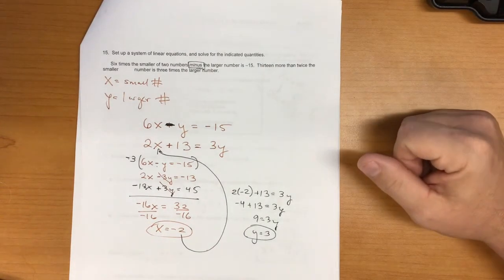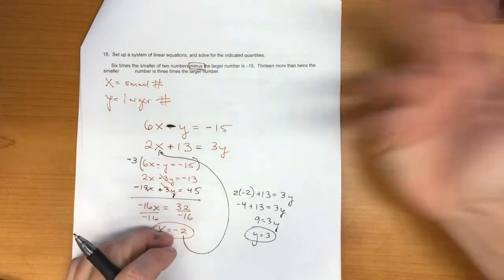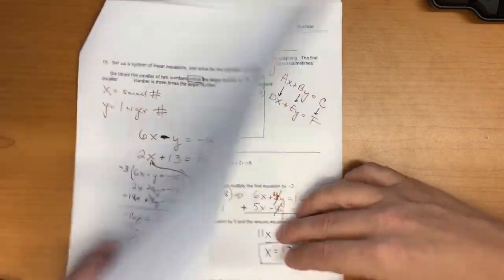So there's a word problem on solving systems. It's very similar. You write the equations and you solve them using whatever method you want.